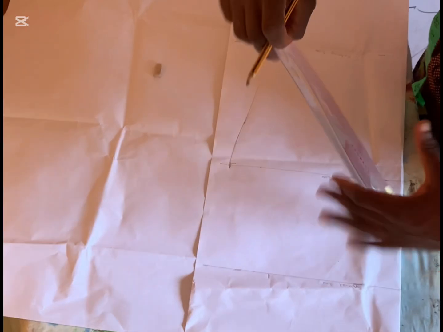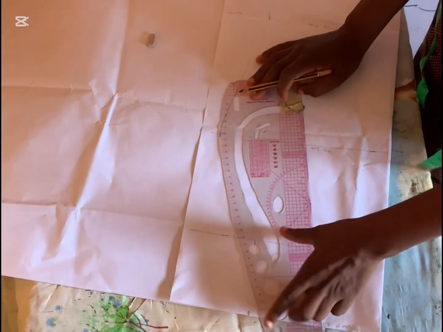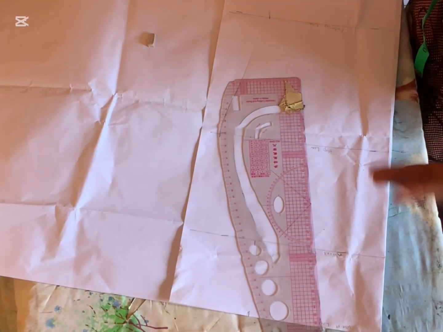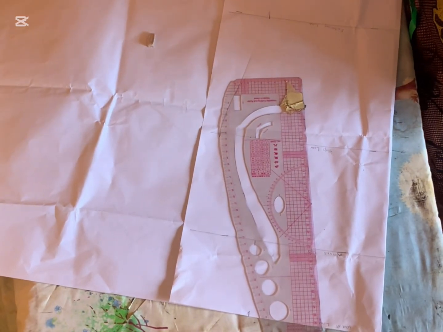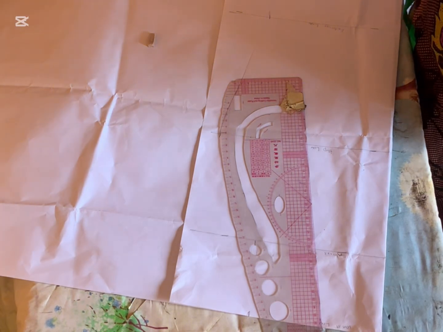Then the next one is to connect this from your navel line to your hip. Now do not connect it straight from your waistline. If you connect it straight from your waistline, it's going to give you a nice result, but when you connect it from your navel line to your hip line, even without padding it, it's going to make you look like you have hips even when you don't.